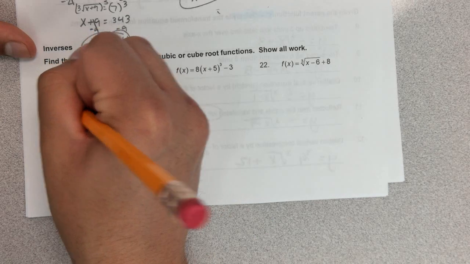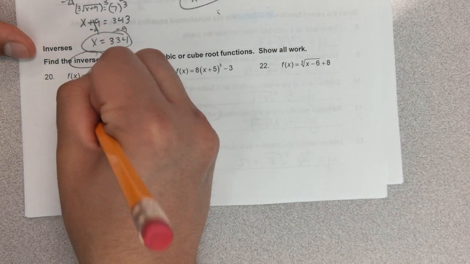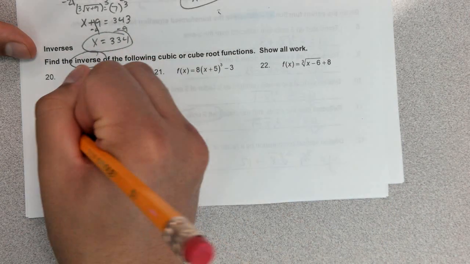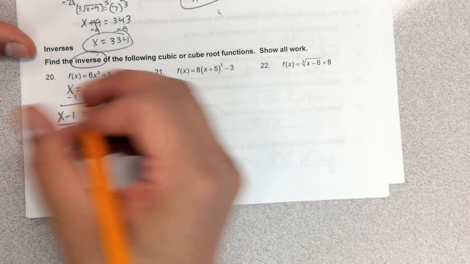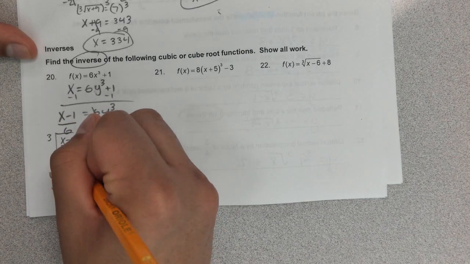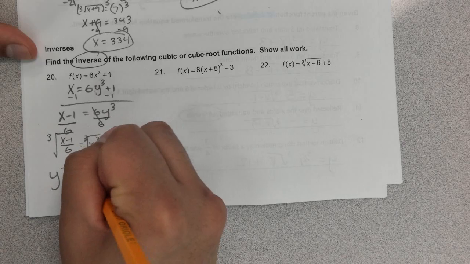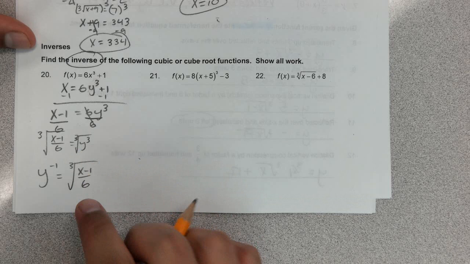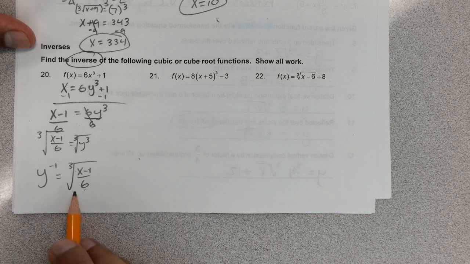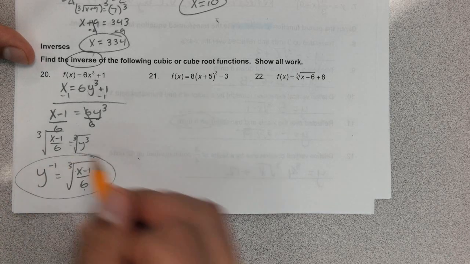Alright, so let's subtract the 1. We have x minus 1 equals 6y cubed. Then divide by 6. Then let's go ahead and cube root both sides. Alright, so our inverse here is the cube root of x minus 1 over 6. Guys, also when you cube root a fraction, just always check to see if you can reduce the numerator, the denominator. So here x minus 1 you can't cube root, same thing with the 6, so just leave it the way it is.